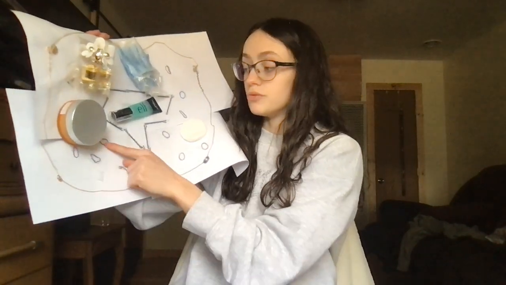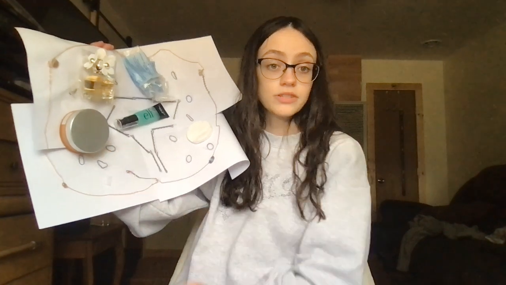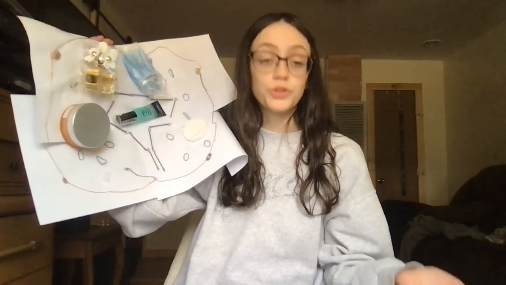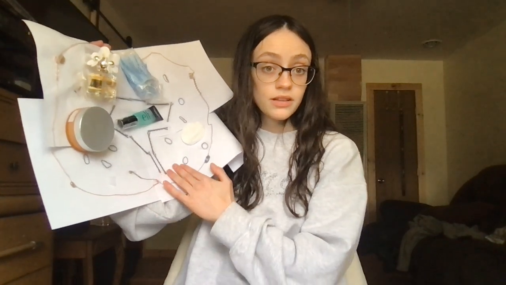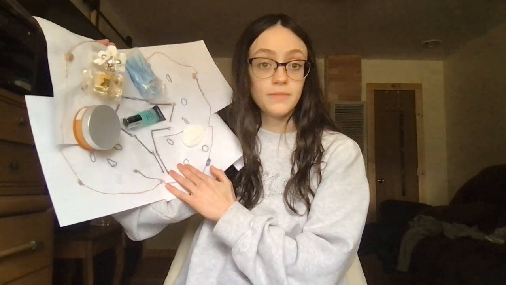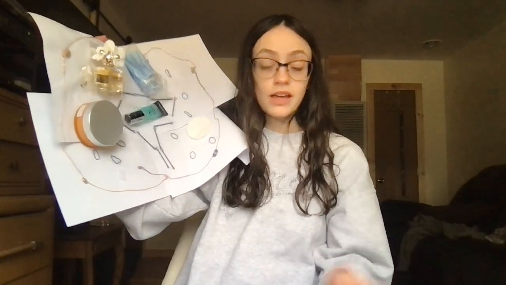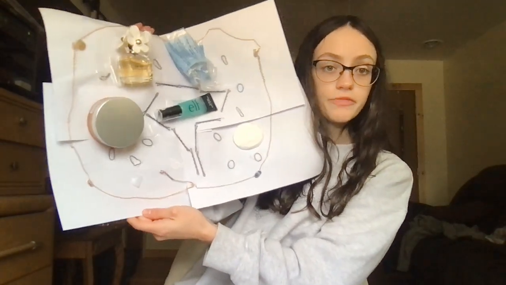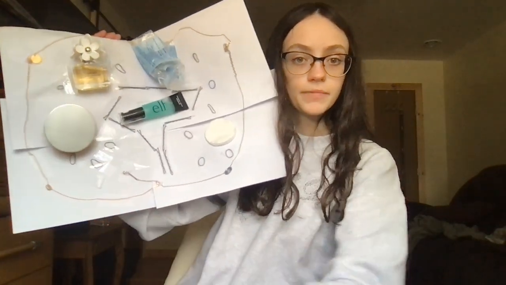My purpose for using these hair ties is the same as the function of a ribosome in forming proteins. So this is my cell, and this is all of my cell. Thank you very much.